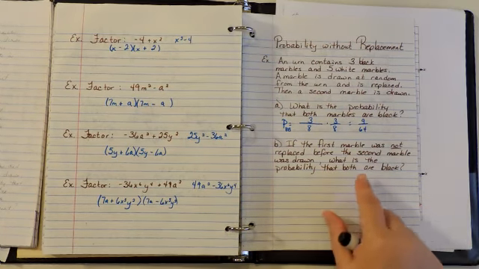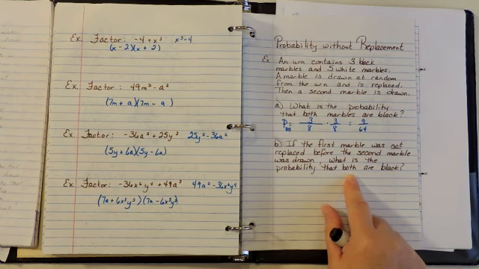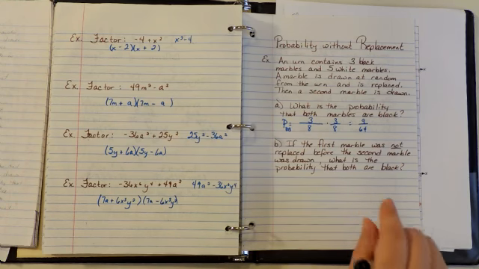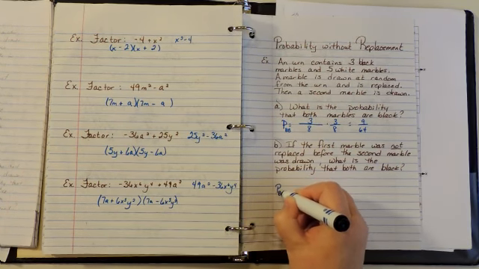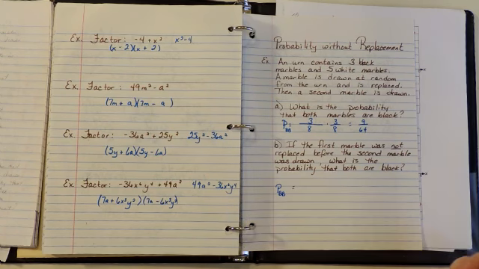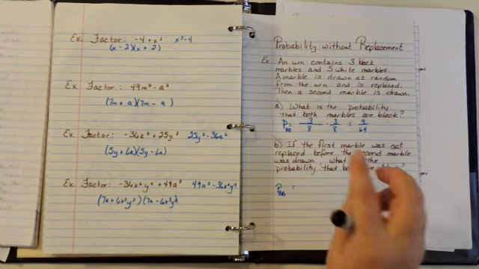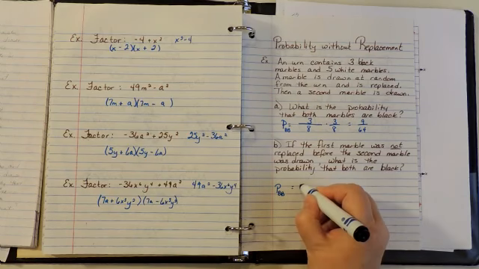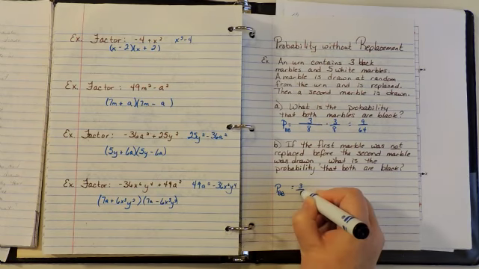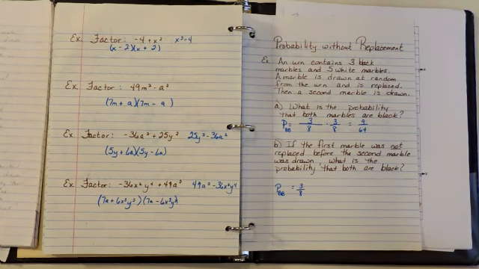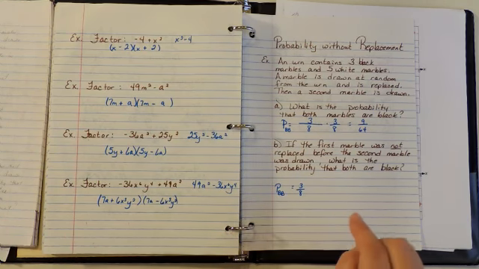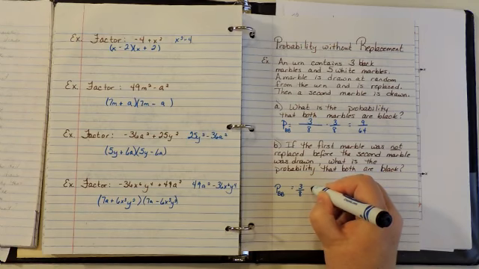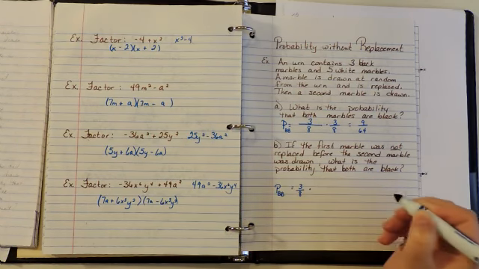Okay, so if the first marble was not replaced before the second marble was drawn, what is the probability that both of them are black? So if the marble was not replaced, the first draw, our probability is still going to be 3/8 because there were 3 black marbles in the urn and there were 8 marbles altogether. For the second draw, if the first marble pulled out was black, now there are only 2 black marbles left in the urn.